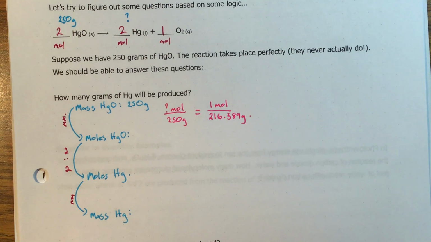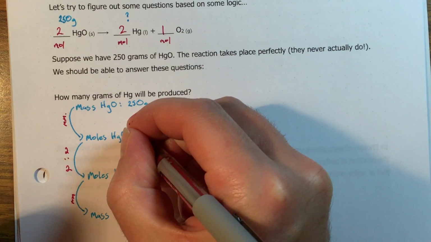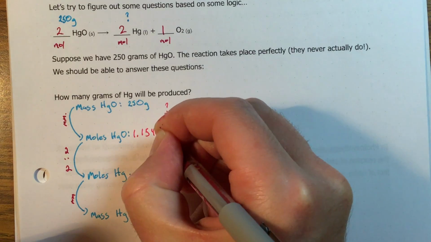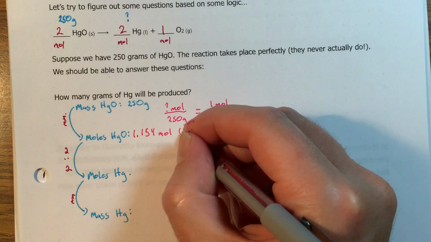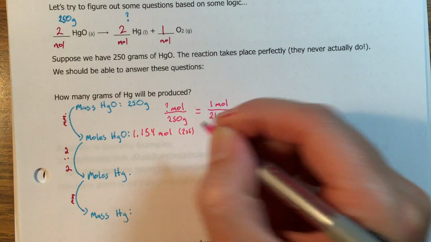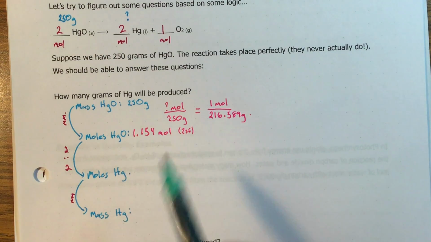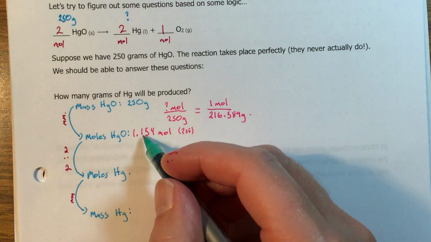And I get 1.154 moles. Now this should have 2 significant figures, because our starting guy had 2 significant figures. I'm just going to track it along, because we should keep more than 2 significant figures as we're doing the question. Now we're going to do the second conversion.